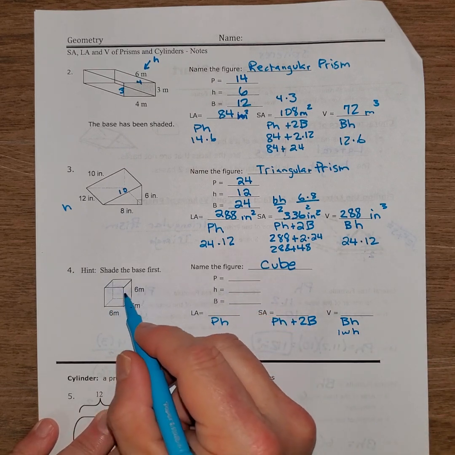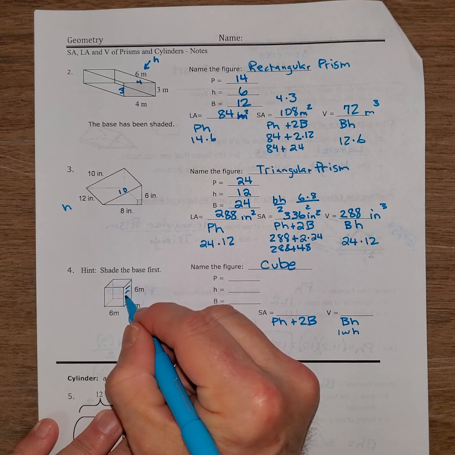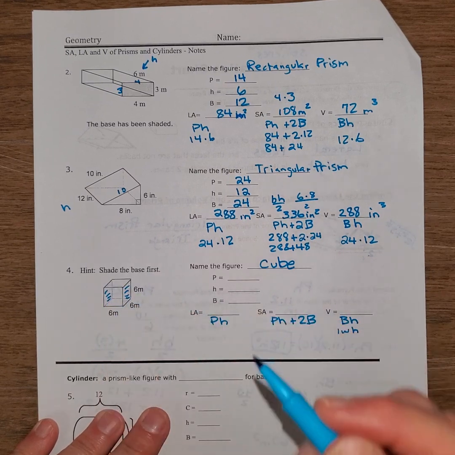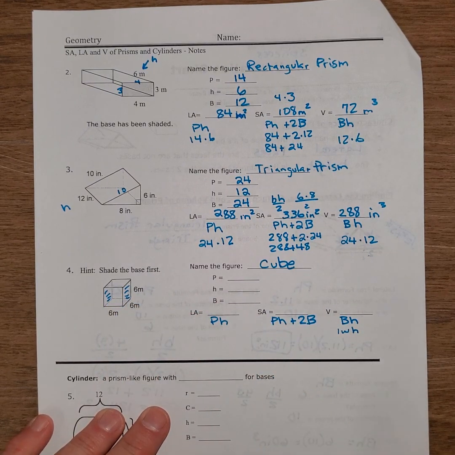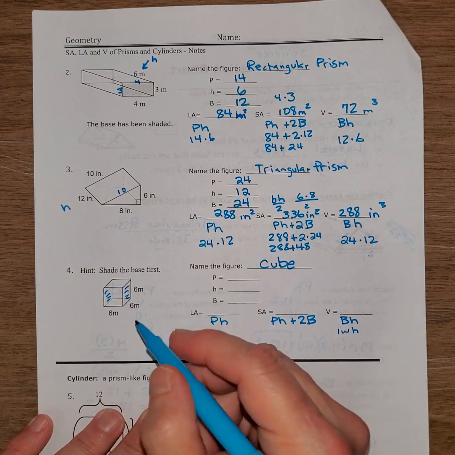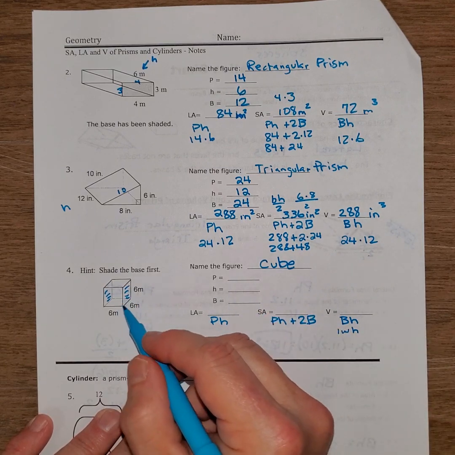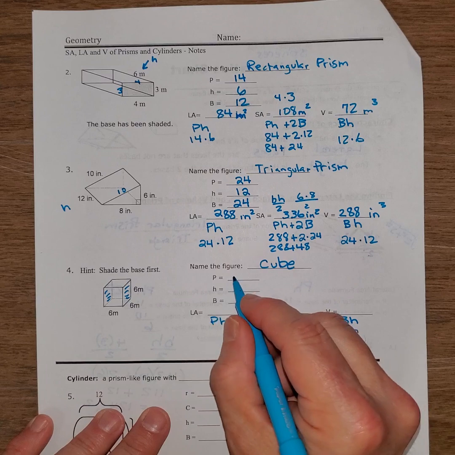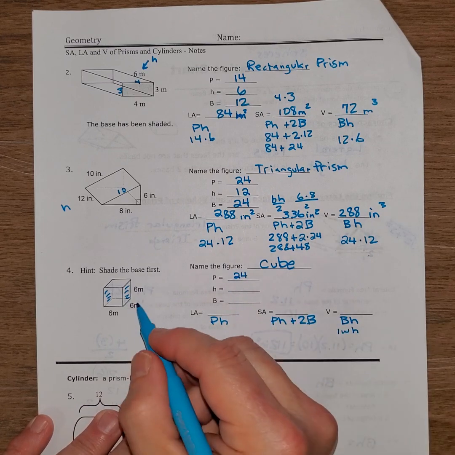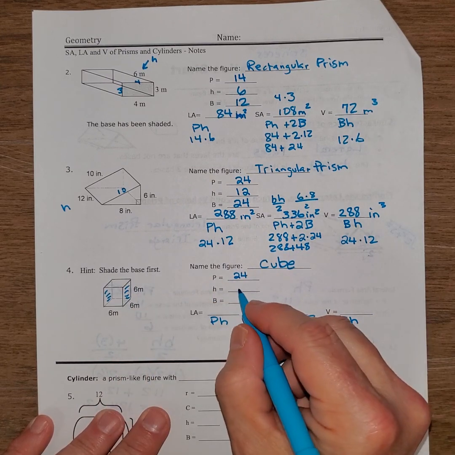So the perimeter of, just pick a side. We'll pick that side and this other side over here to be the bases, since they're all the same face. So perimeter of 6, 6, 6, and 6, too many sixes, that's 24. Then the height is, of course, 6, everything's 6.